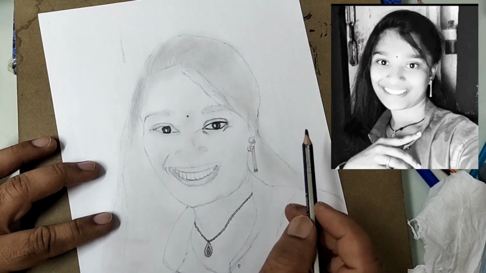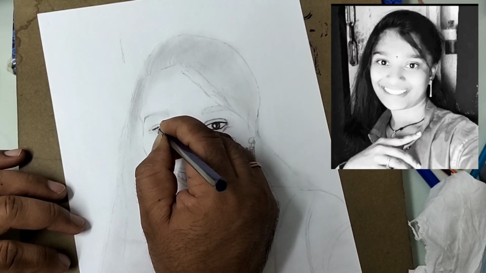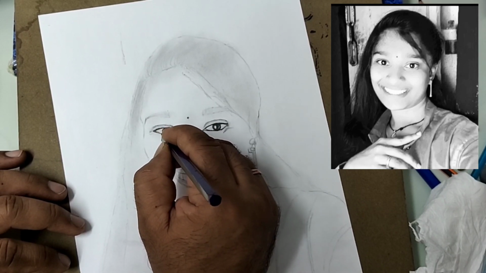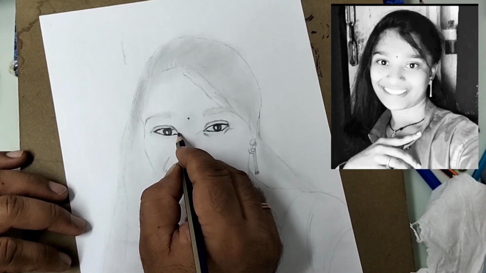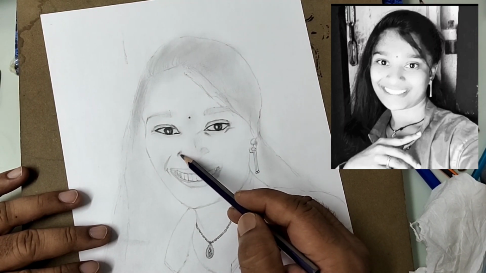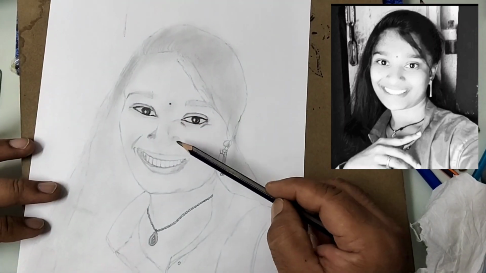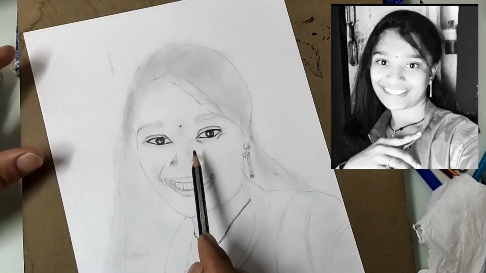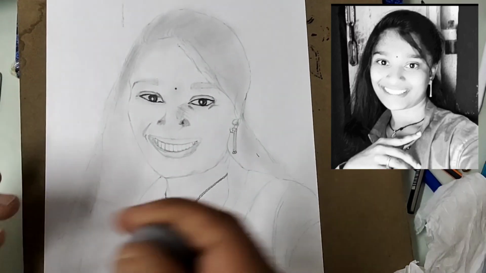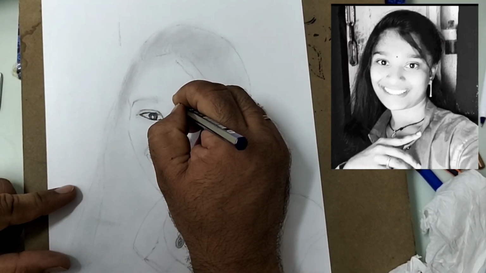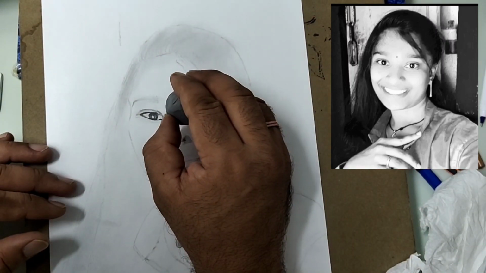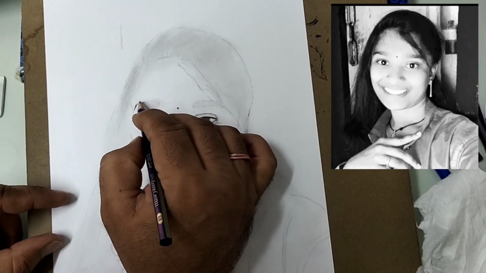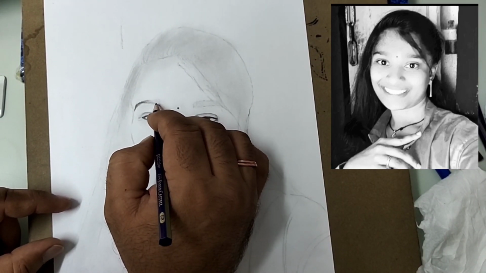Now I'm making sure that the photo is so much highlighted by the light, that's why I can't see the darkness more on the faces. But where are the darker parts, I am observing and making sure that darker parts are clear. So now I am adding the darker parts by 4B and 6B pencil.